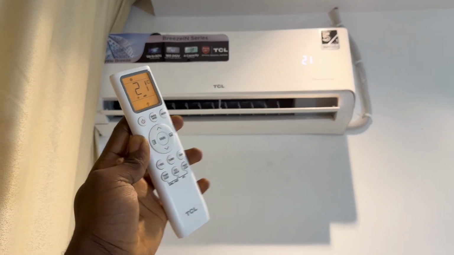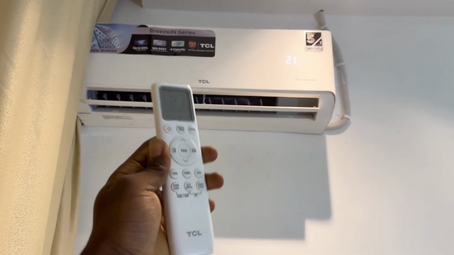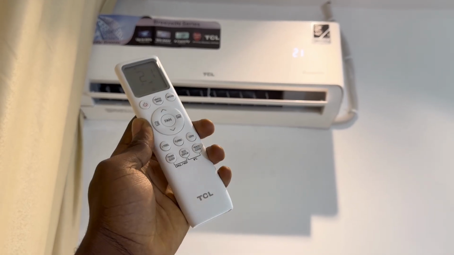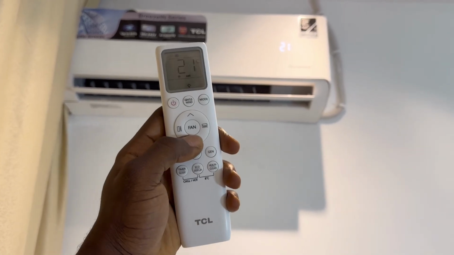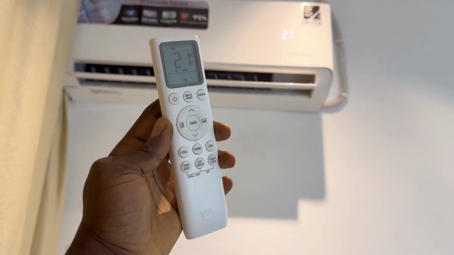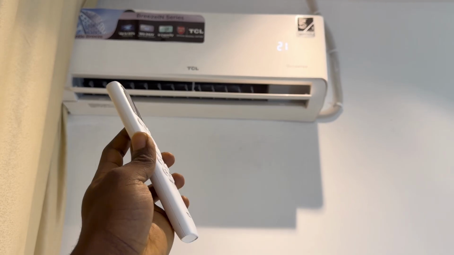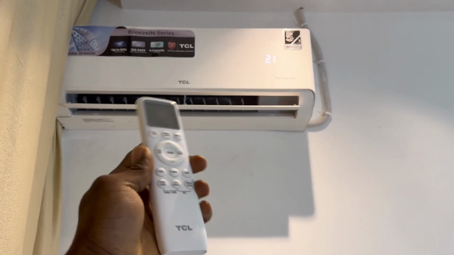Hi guys, in this video I'll guide you on how to set timer on and timer off on TCL air conditioner remote control. Now the process is quite simple, but keep in mind that the way the TCL air conditioner remote control is structured, there is no clock feature, so you do not have to set a clock based on your time zone.